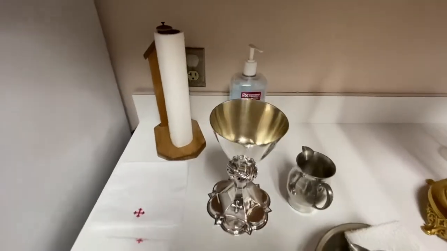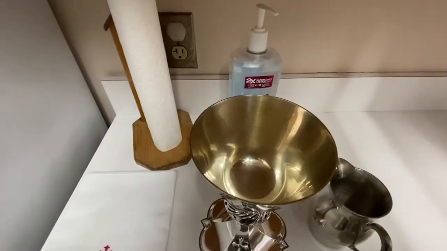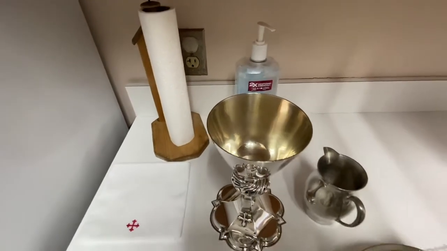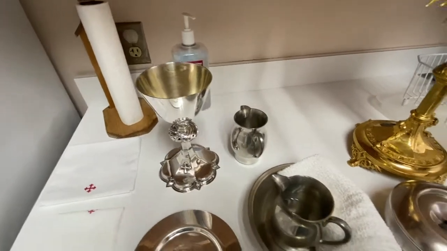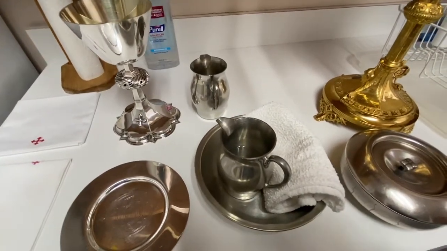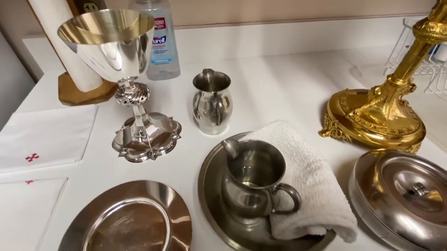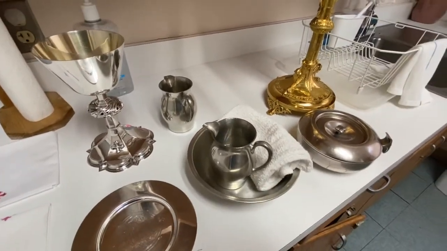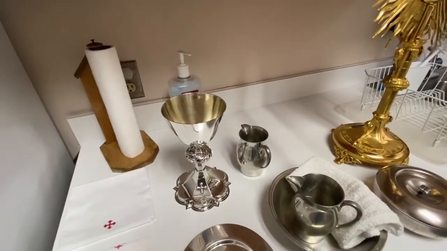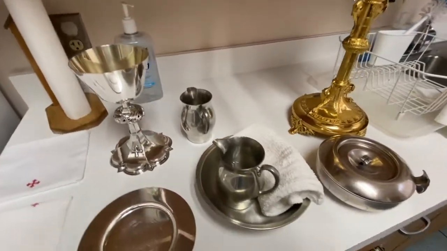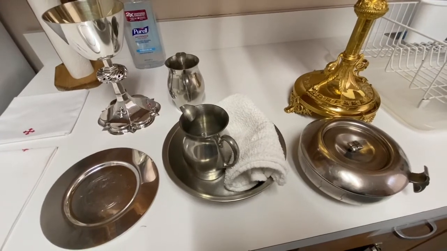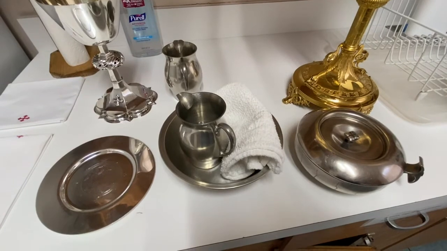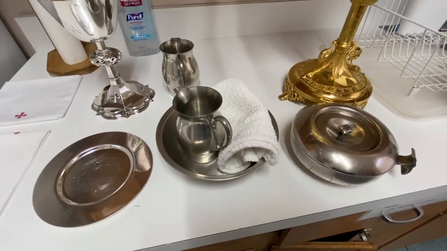This is the chalice, and the chalice is, of course, where the wine that becomes the blood of Christ is kept. These two little pitchers are called cruets, and they hold the water and the wine before they're mixed in the chalice. And then you may have noticed the priest also uses some water to pour over his hands that he then dries with the towel, and that bowl captures that water.